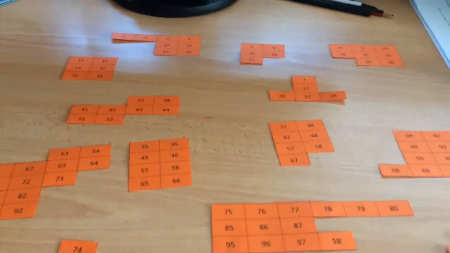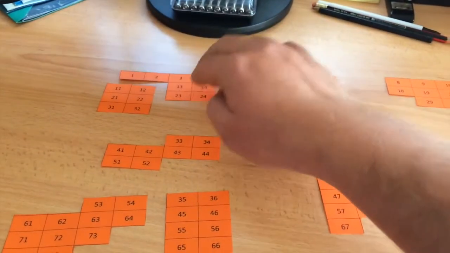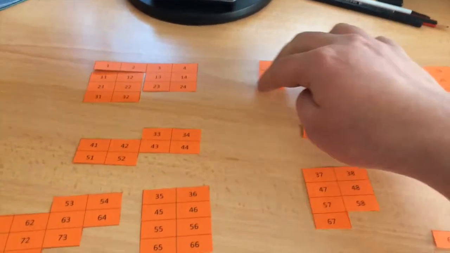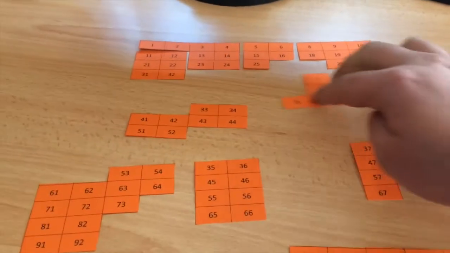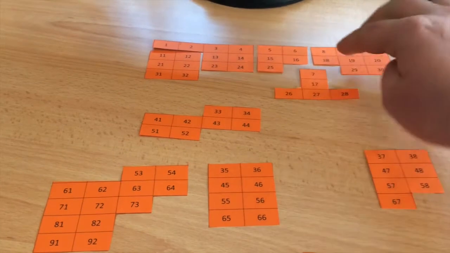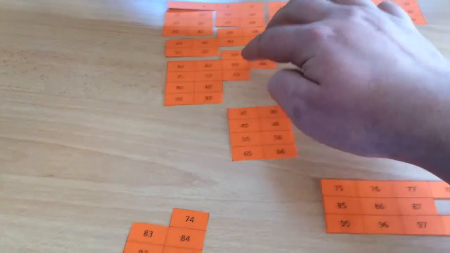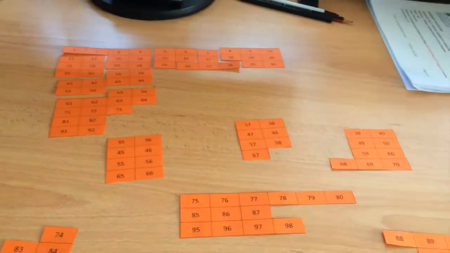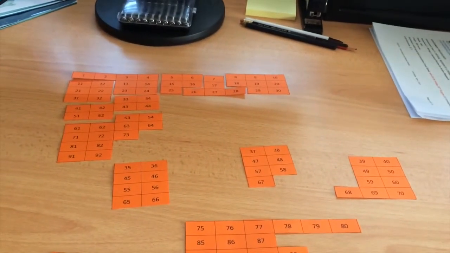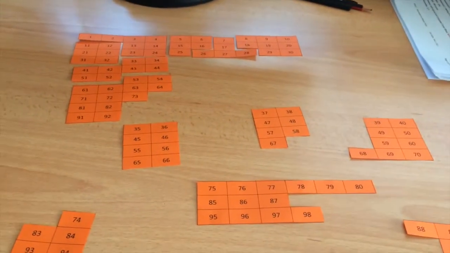So the way this one has been done is it's been cut out so that the students have to rearrange it so that it completes the hundreds chart. And this is a great way for kids to get a hands-on concrete approach to learning the hundreds chart or whatever number that they're up to.